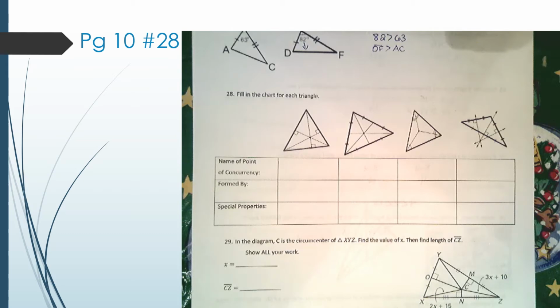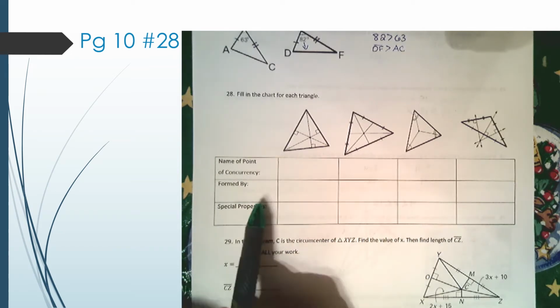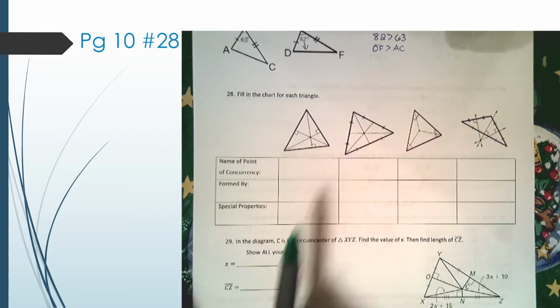All right, so we're looking at number 28. It's wanting us to fill in the chart for each of the triangles. So for this one, what we're dealing with is points of concurrency. The first thing they want us to do is name the point of concurrency.